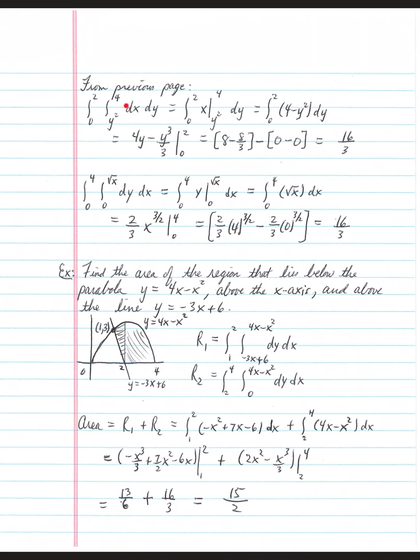So the antiderivative will be x evaluated at 4 and then y squared. Remember, work them inside out, so that's 4 minus y squared. Now we take the antiderivative with respect to y. 4y minus y cubed over 3, evaluated at 2 and then 0. So 4 times 2 minus 2 cubed over 3, minus 4 times 0 minus 0 cubed over 3. That back half goes to 0. So this makes 16 thirds.